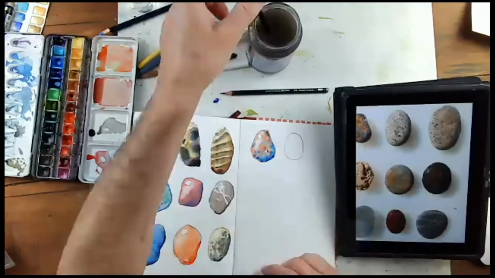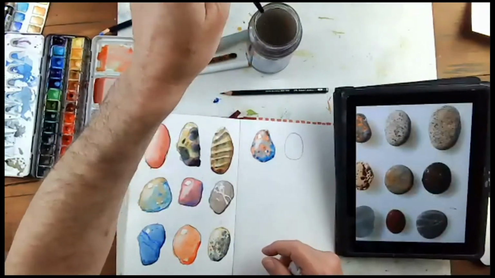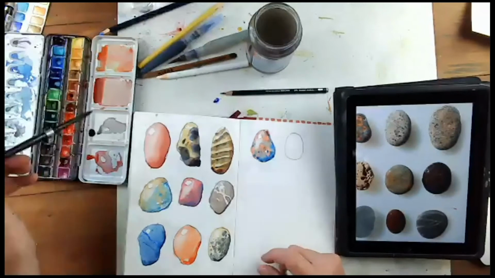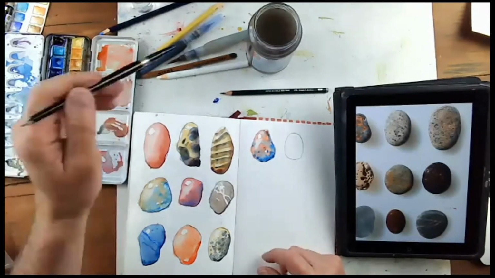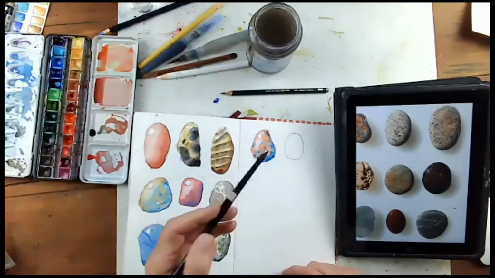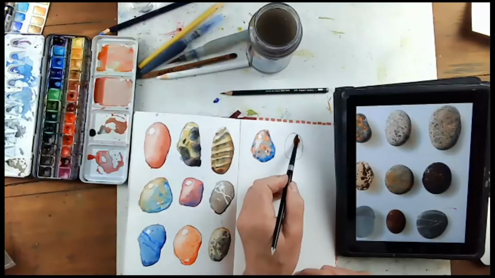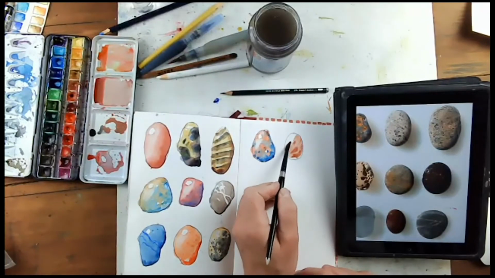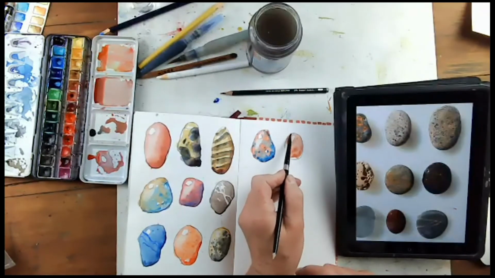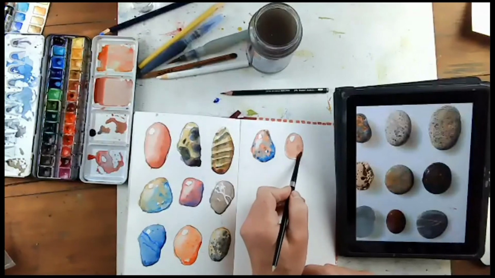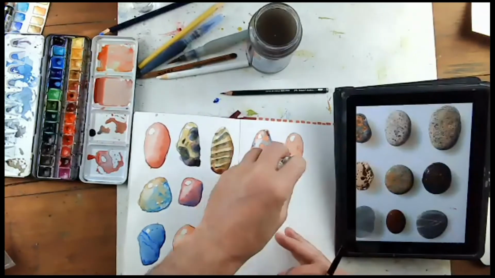These two are very similar. We don't mind similar. Let's take a kind of brown. Haven't really done much brown. Let's just, again, leaving that highlight. And I'm dabbing this.